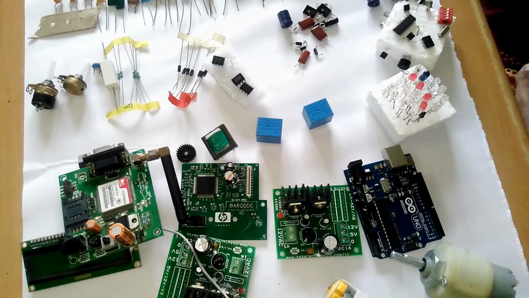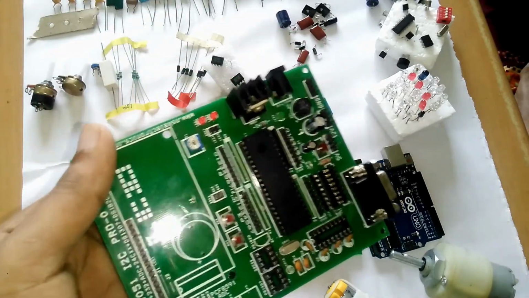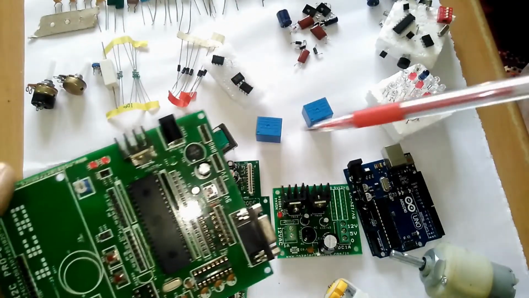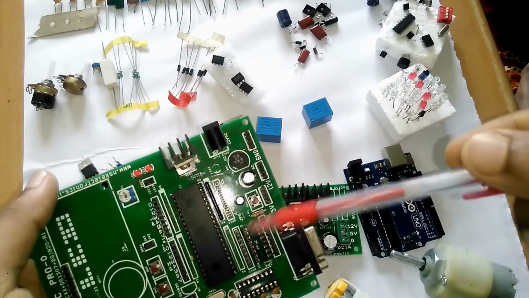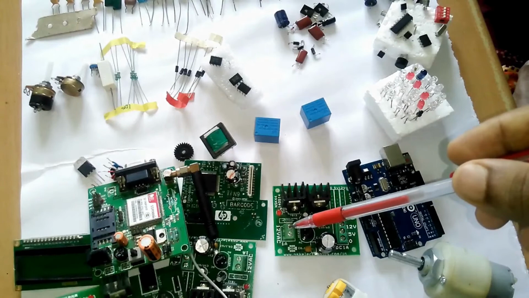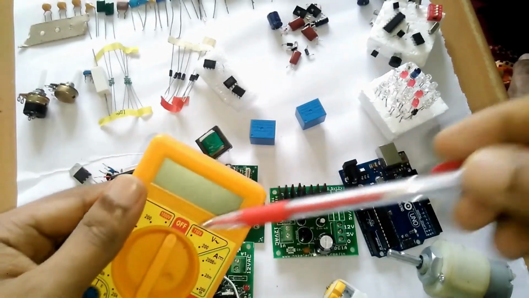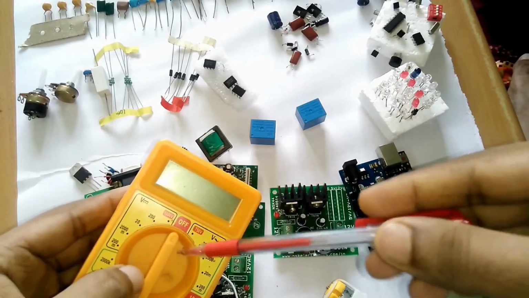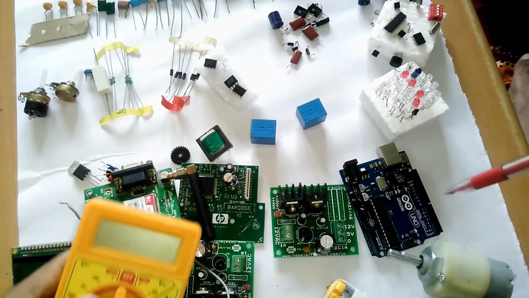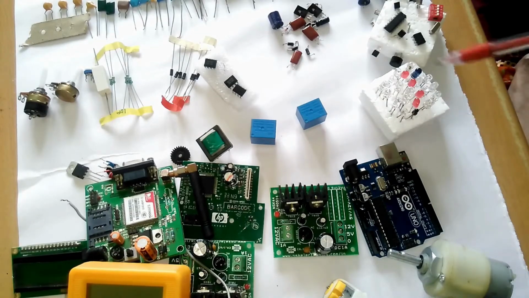After the basic electronics class, I will teach you how to design a PCB board, like this kind of board, and how to do projects with this board and electronic components. So you will learn how to check the value of all the electronic components with the multimeter. I will teach you how to use the multimeter also from the first class. So let's start with the resistor from today.